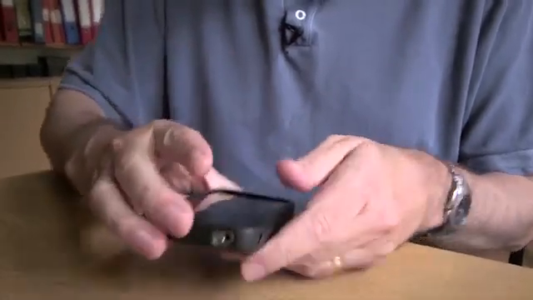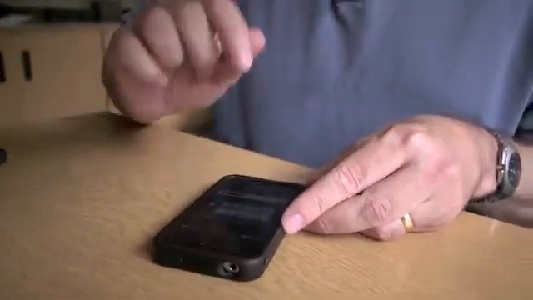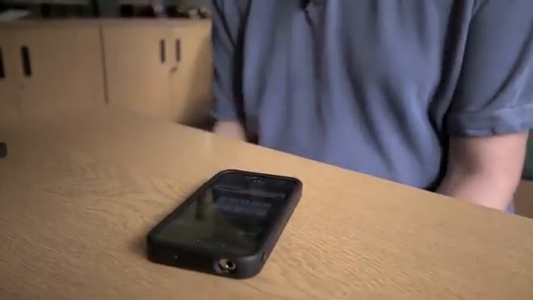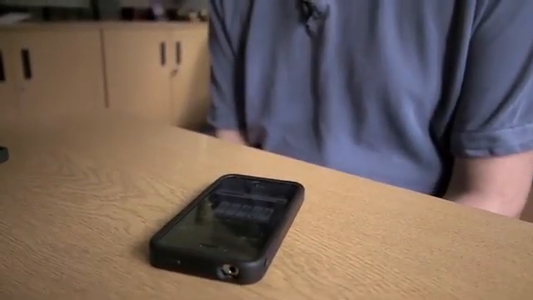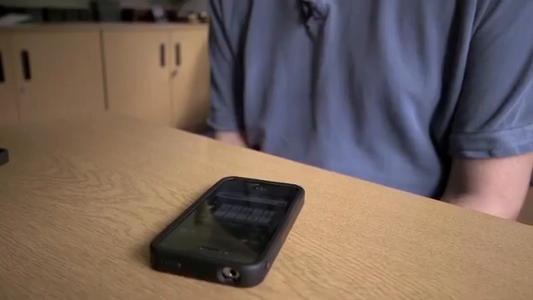I have a little app here which will produce a tone. There we go. That's a sine wave. And there's no information content in there at all, right? You can't use that to actually transmit information.